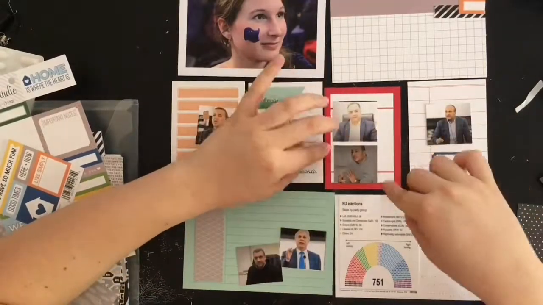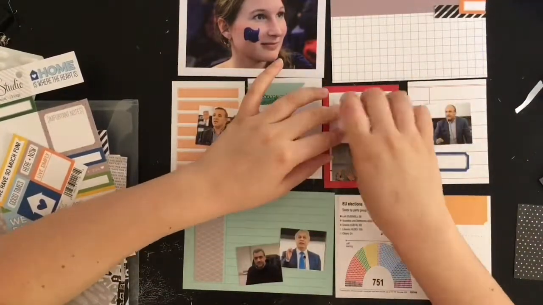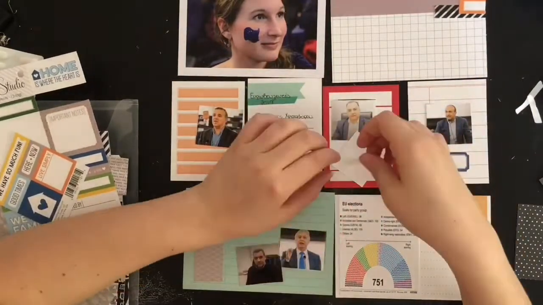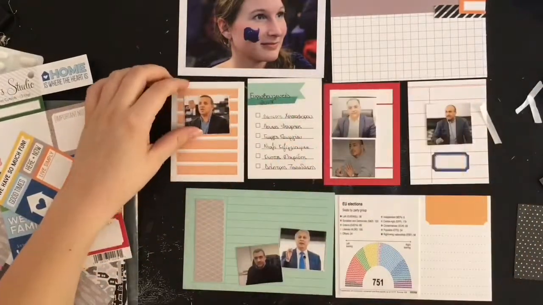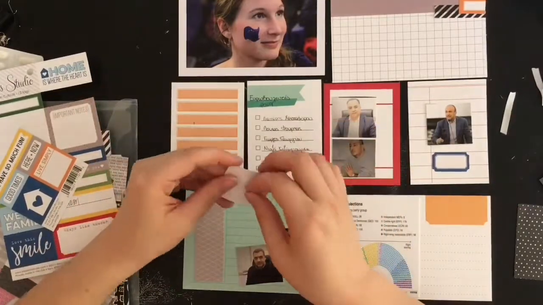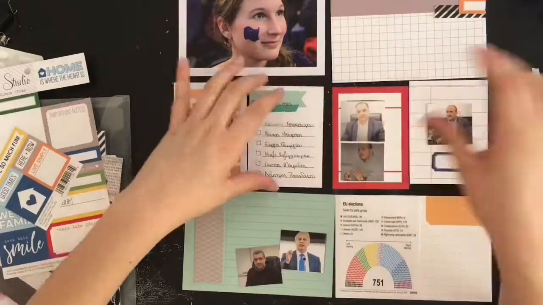And now I'm going to glue down these two pictures, one on top of the other, because I wanted some space to add the party name. I'm just using double-sided tape to glue everything down, as I always do. It's very cheap, I think it's like 90 cents when I buy it from a craft store. Not a craft store, it's like a stationery store.